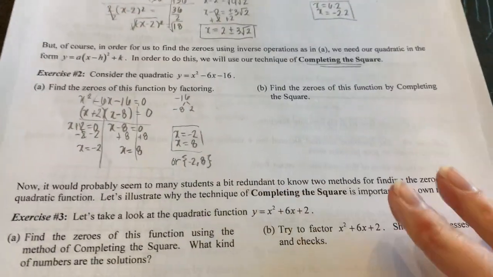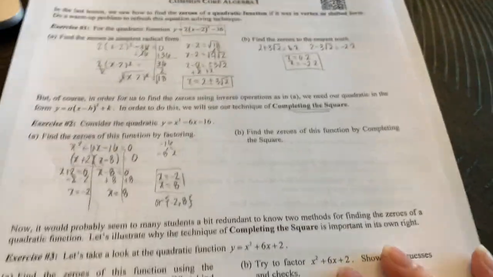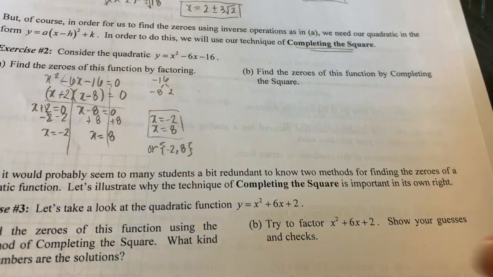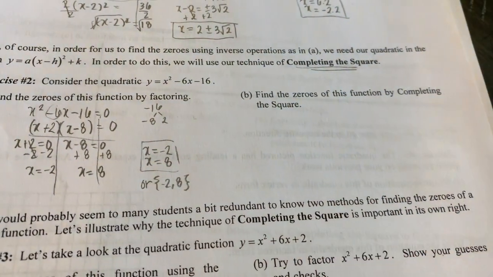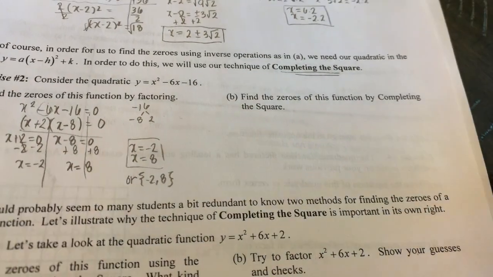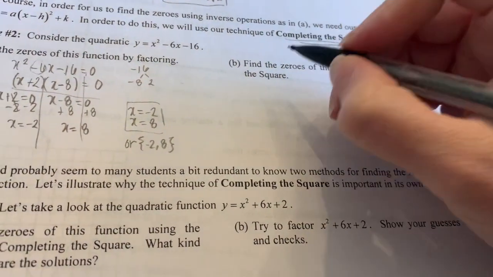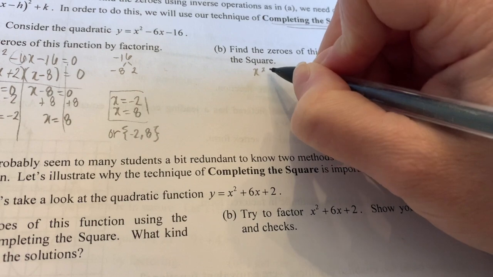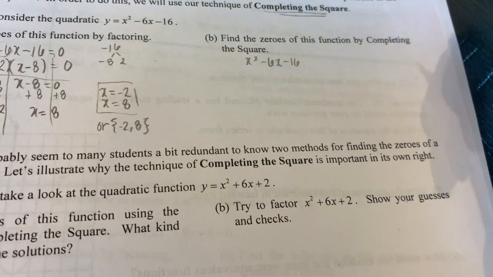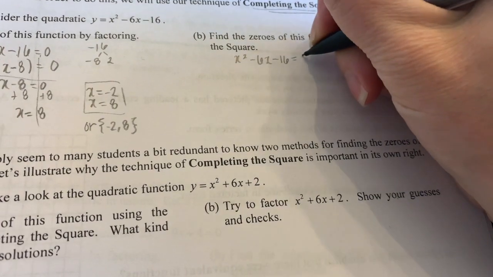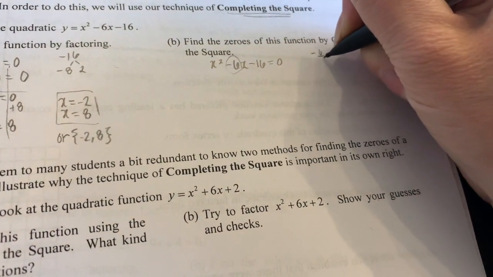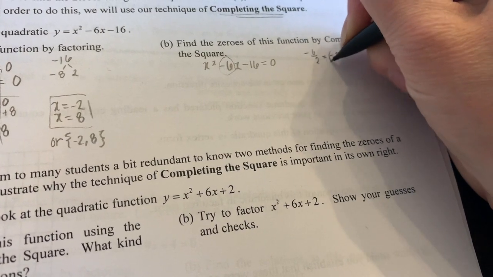So now we're going to remember how we complete the square. So we could do this by putting it into vertex form to find the zeros instead. So how do we complete the square? So let me rewrite this. x squared minus 6x minus 16 equals 0. Middle term divided by 2. That gives me negative 3.